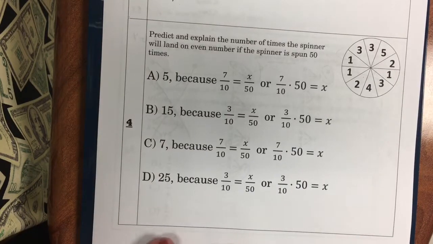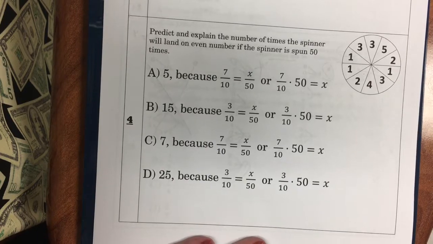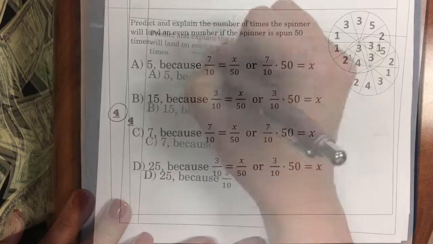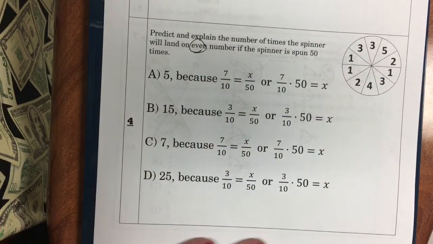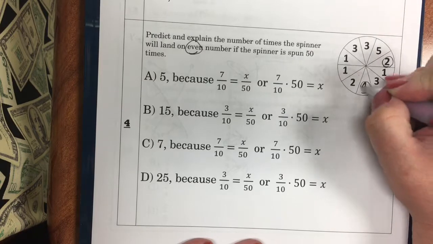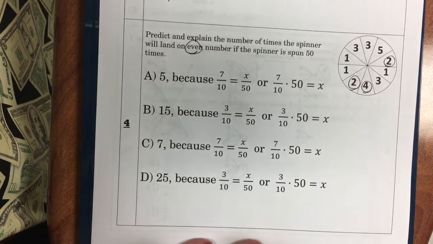Number 4, predict and explain the number of times the spinner will land on an even number if the spinner is spun 50 times. Draw a circle around number 4. So we're looking for an even number. Okay, so even numbers are 2, 4, and 2. The rest of these are all odd numbers.